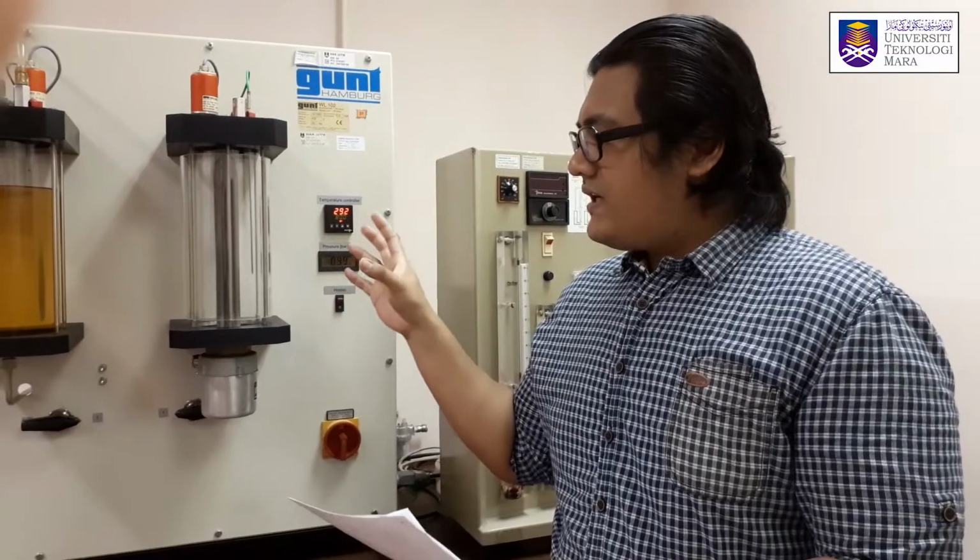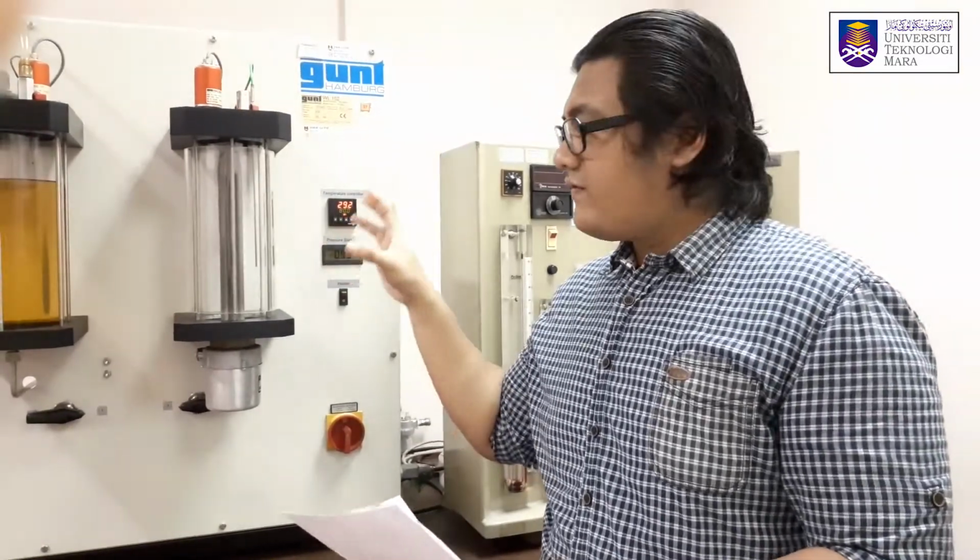Air is something that we cannot see, but it has properties that we can study, like the mass, the volume, the temperature, the pressure. So what we're going to do now is study the relationship between some of those elements. For this experiment, we're going to study the effect of temperature towards the pressure inside the closed vessel.